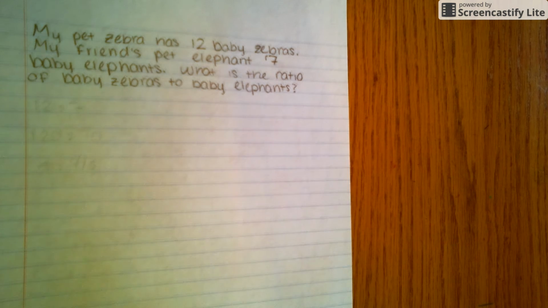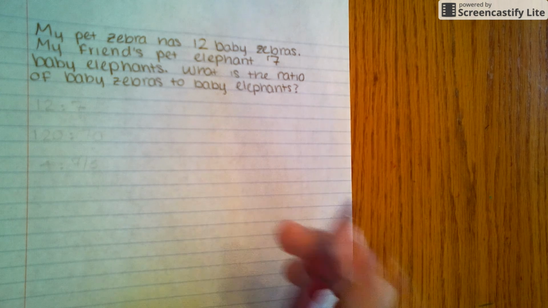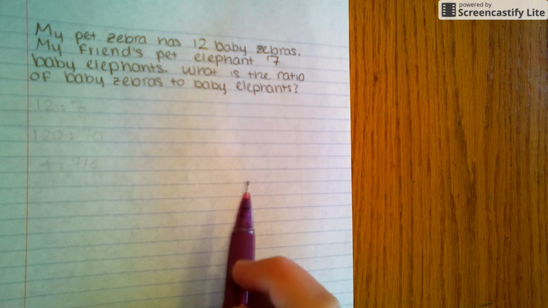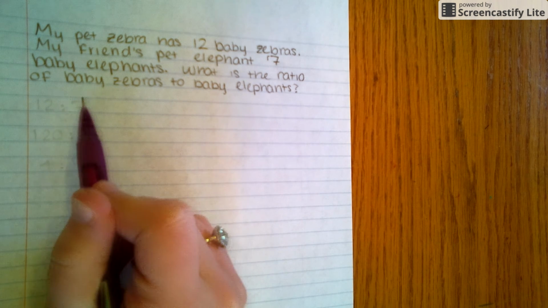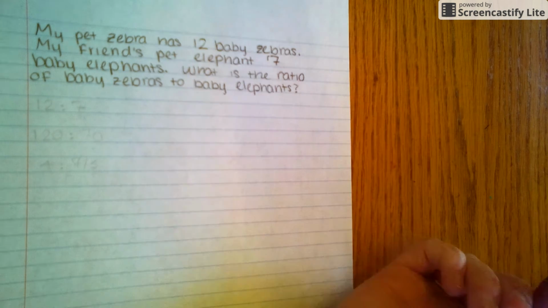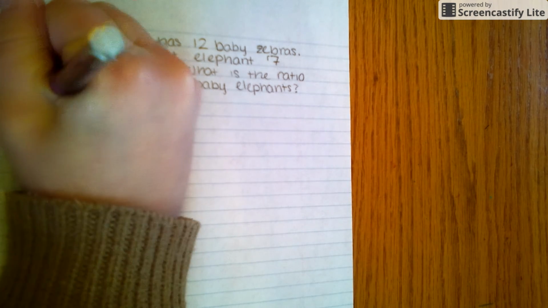Our next example is another word problem. And our word problem says, my pet zebra has 12 baby zebras. My friend's pet elephant has 7 baby elephants. What is the ratio of baby zebras to baby elephants? So in this case, our first quantity are the baby zebras. So we look for the number of the baby zebras, which is 12. So we'll write down a 12.